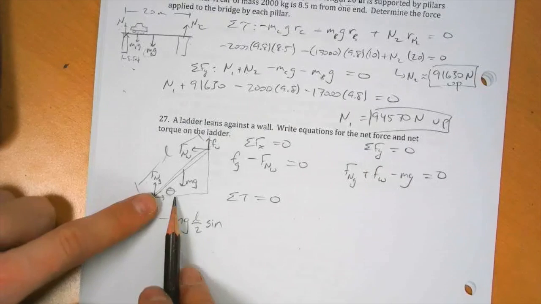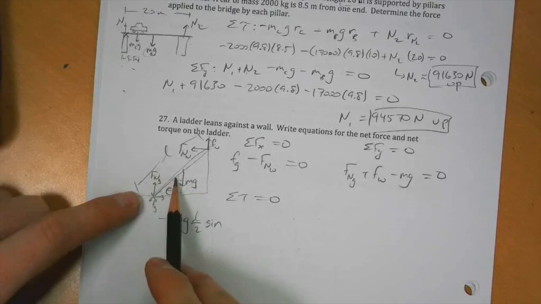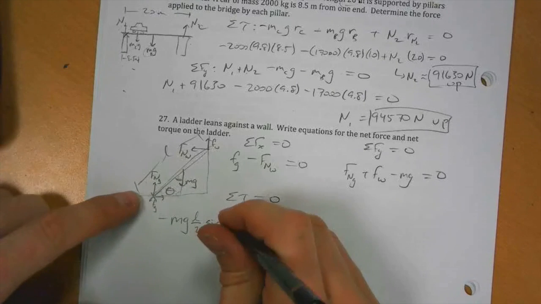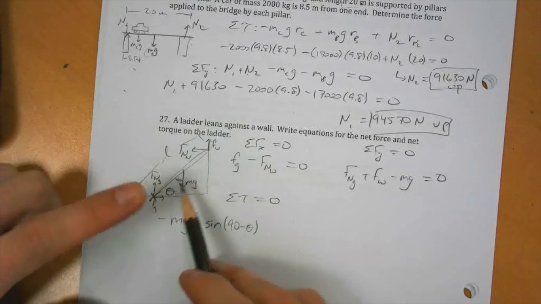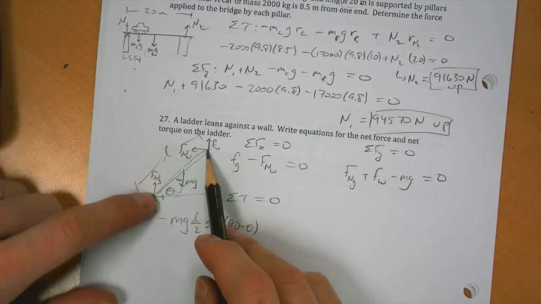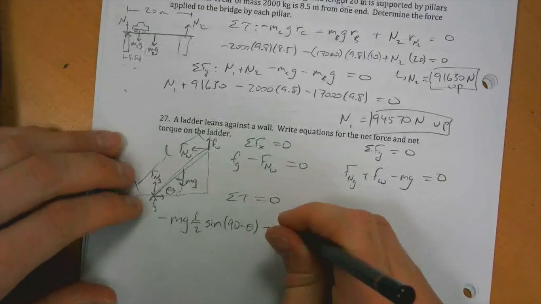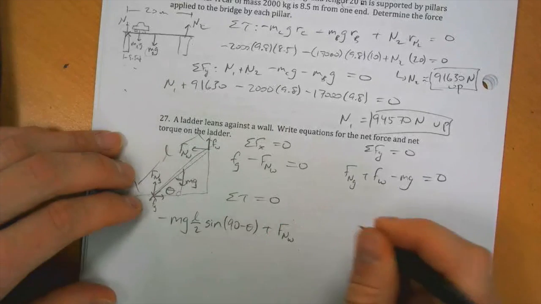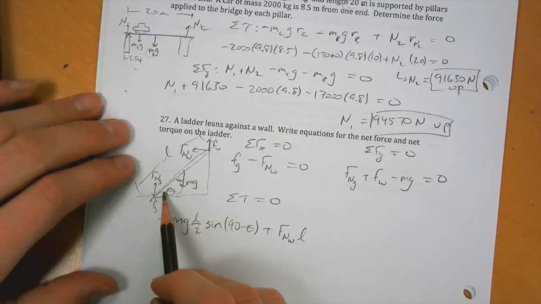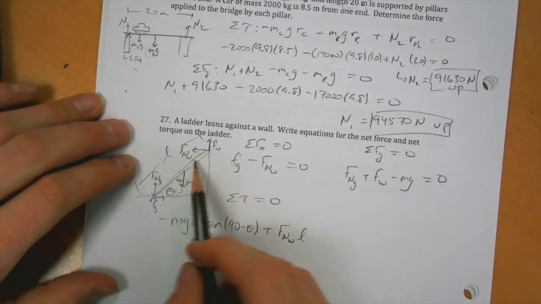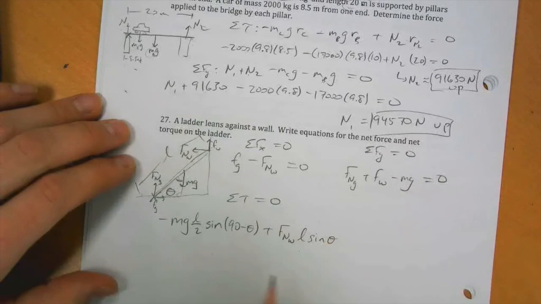And what's the angle we've got? Well, this angle here is theta, which means that this is the complement, which is 90 minus theta. Okay, so we got that. We've got this normal from the wall. That would cause the ladder to rotate counterclockwise. So plus normal from the wall. That's a distance L away from our pivot point. And this angle is also theta by alternate interior angles. So that's just times sine of theta.